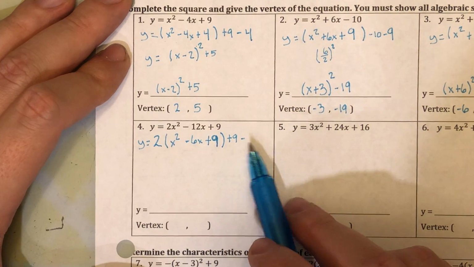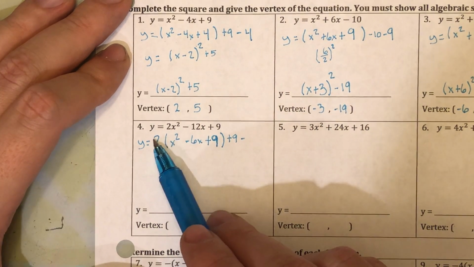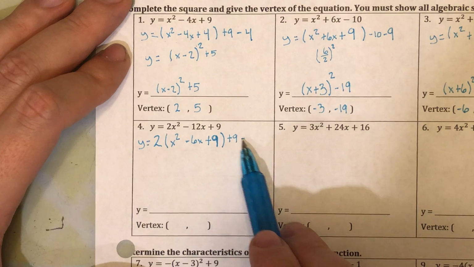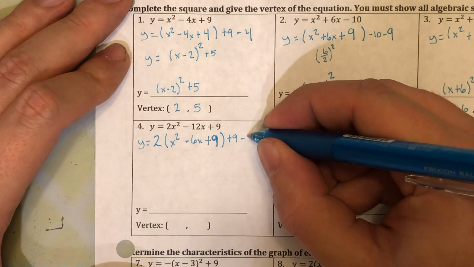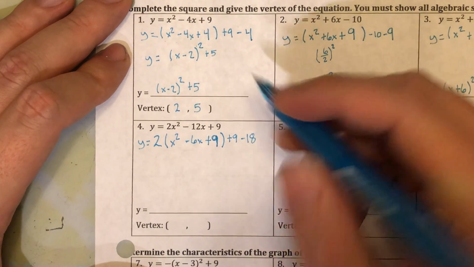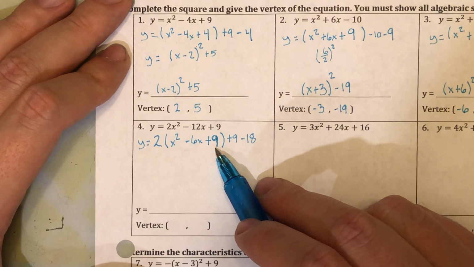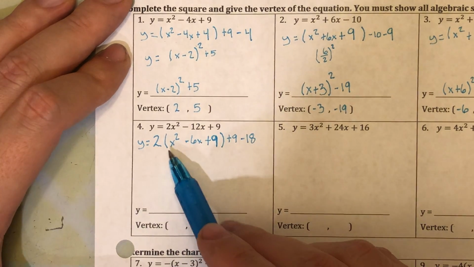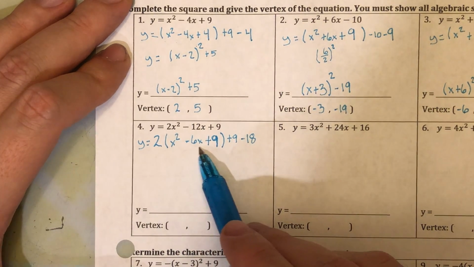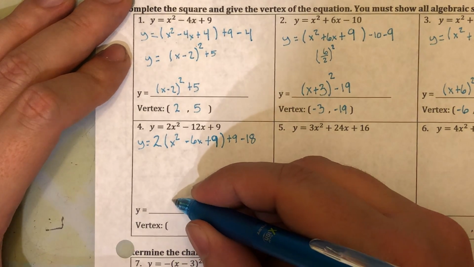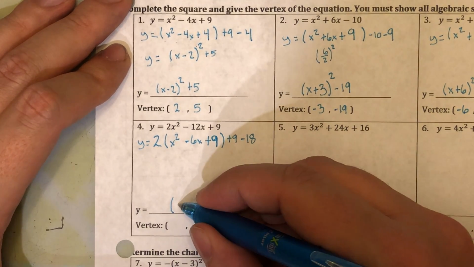What goes on the outside, because I have this 2 in front, what I really added was 18, because I have 2 times 9, so that's what I have to subtract, is my a value times my new value that I added in. This is still my perfect square trinomial, and that's what I want to write as the binomial square.